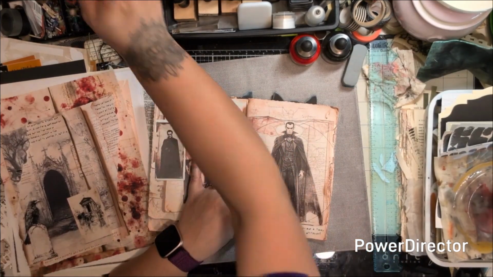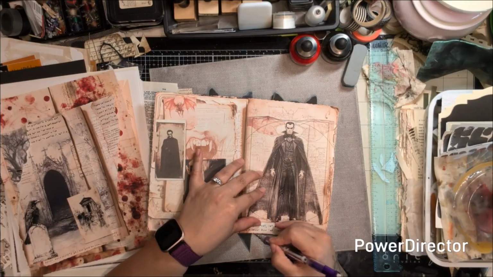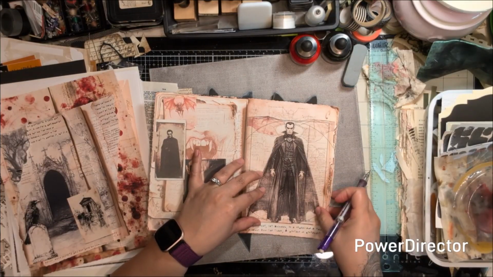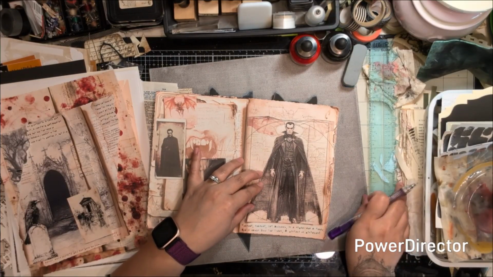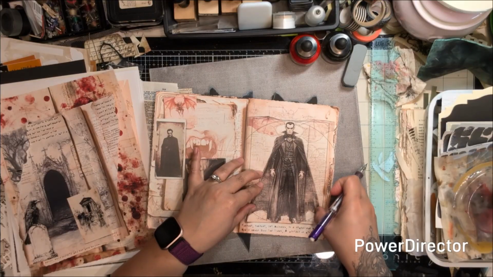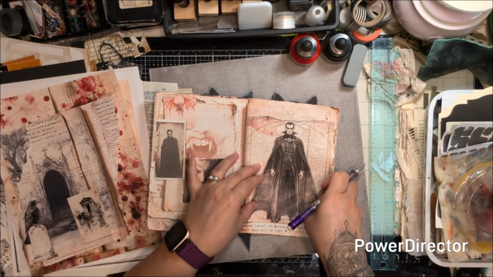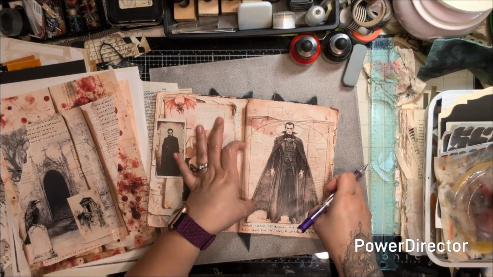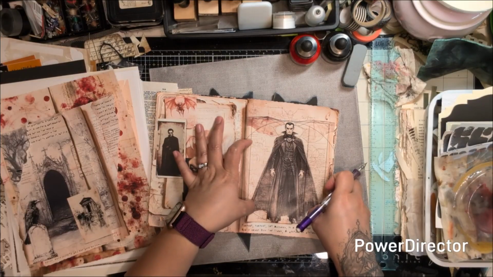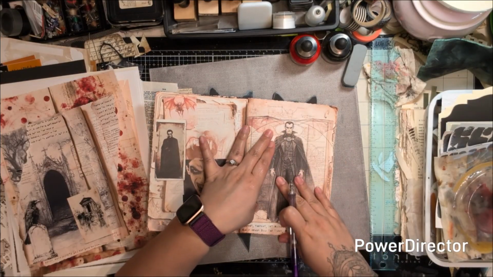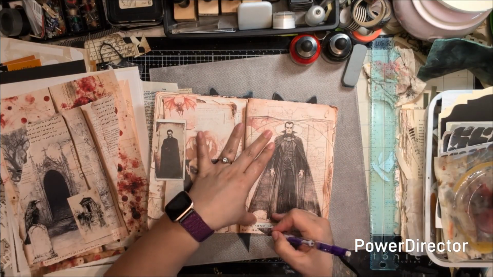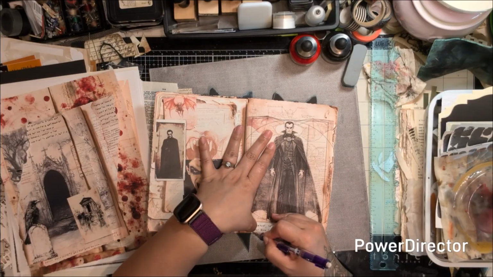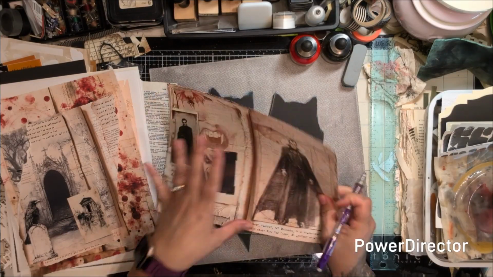So I'm going to get me a little pencil here. Make sure. So I have this much, that much. I'm just trying to make it even on here so he could be like in the middle. So tear right there.